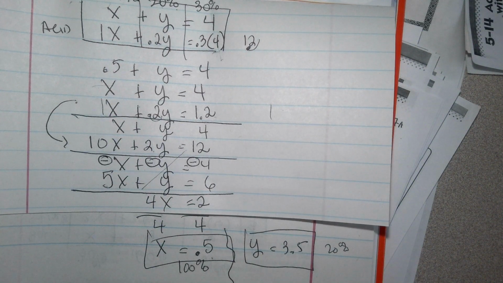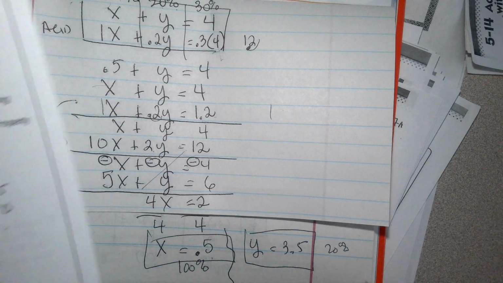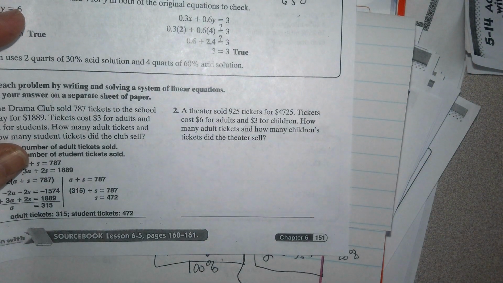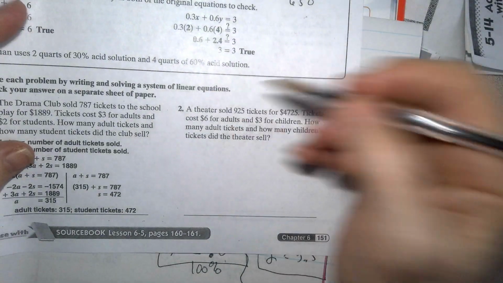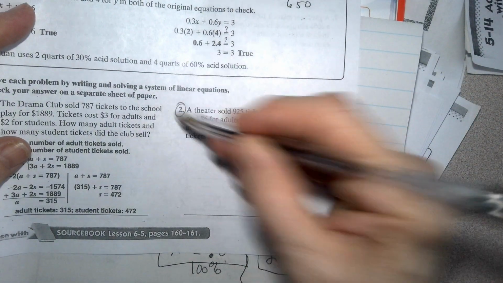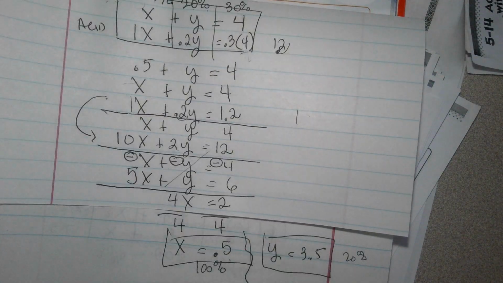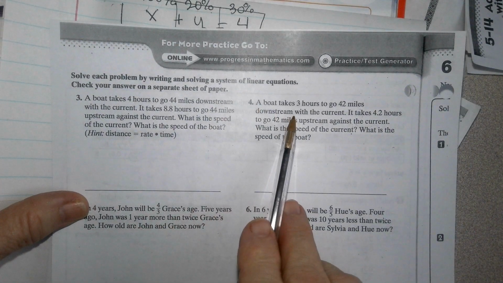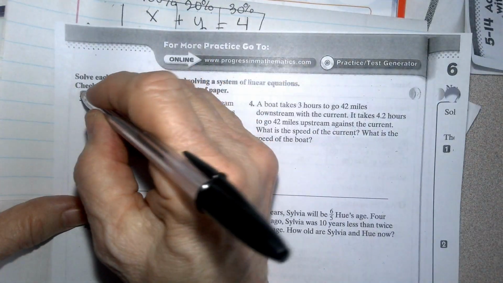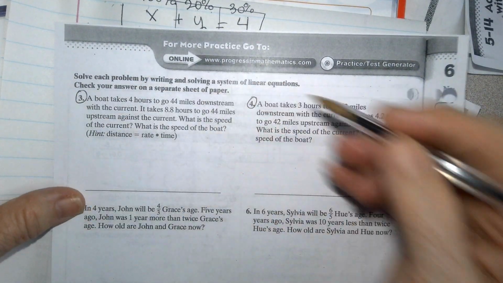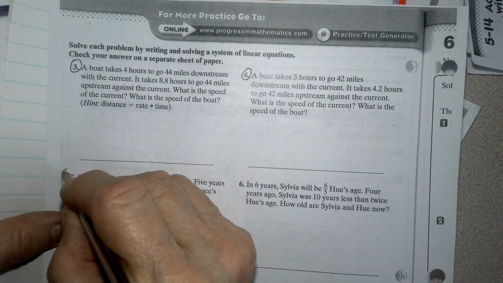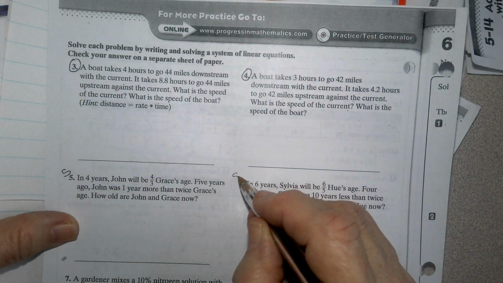Questions? No? All right, so now is kind of a little review. We will have a test sometime next week. You're going to do this number 2, flip it over. You're going to do these 2 now are a review from yesterday, the 3 and the 4. Right now we're going to skip 5 and 6 because we haven't done age problems.